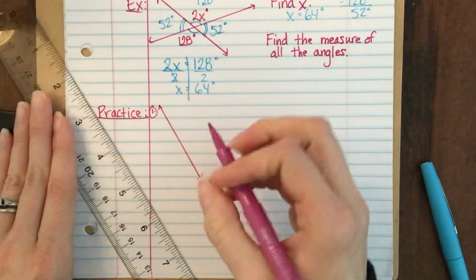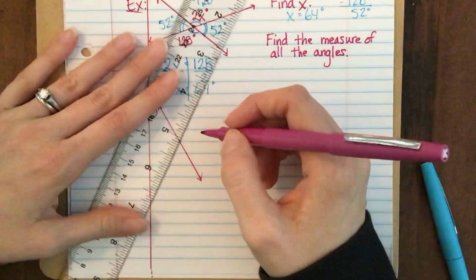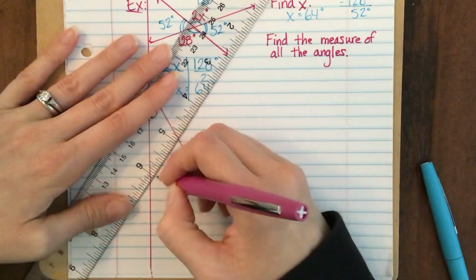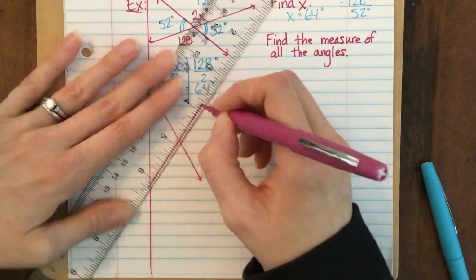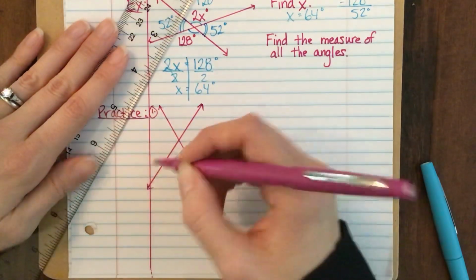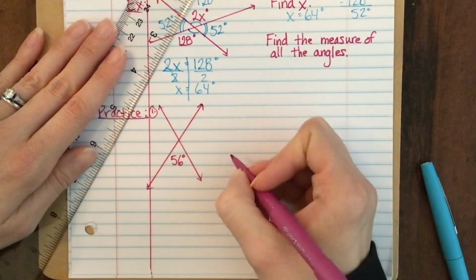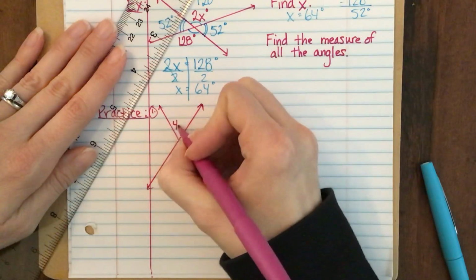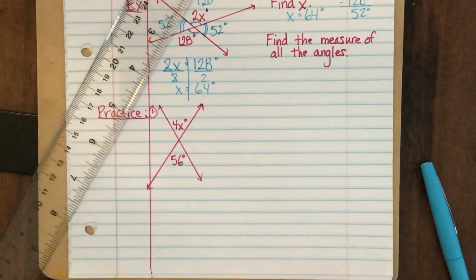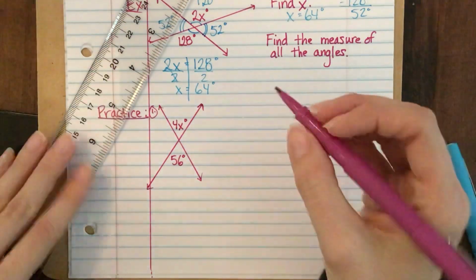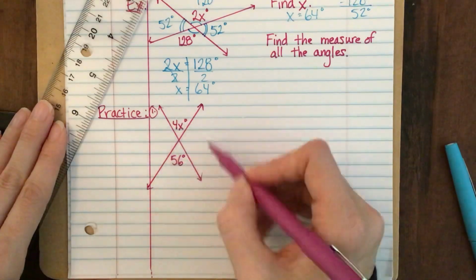This is number 1. This is 56 degrees, and this is 4x degrees. So you're going to find x, and then you're going to find the measure of all the angles.